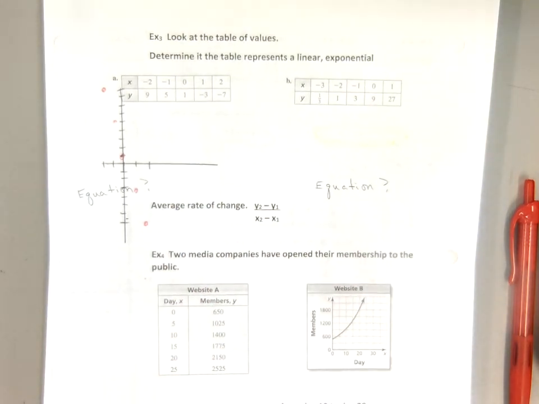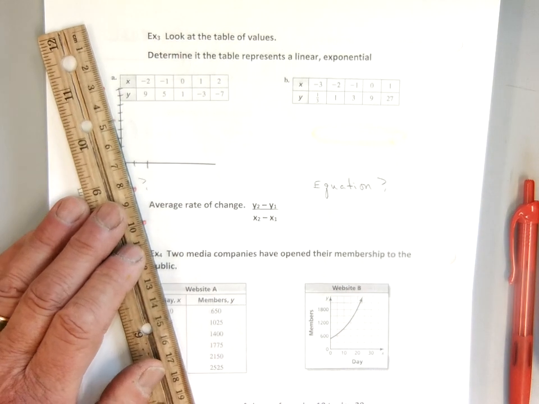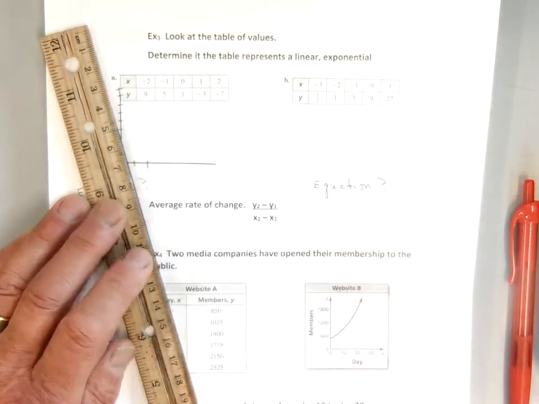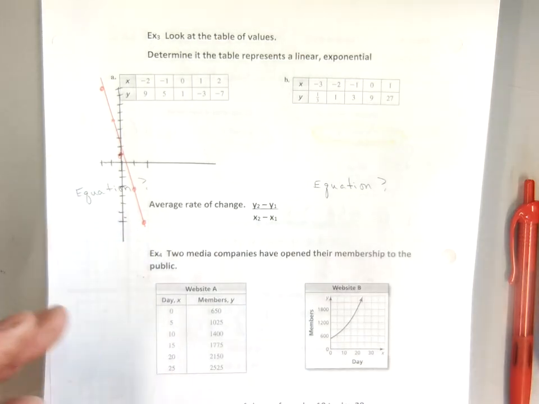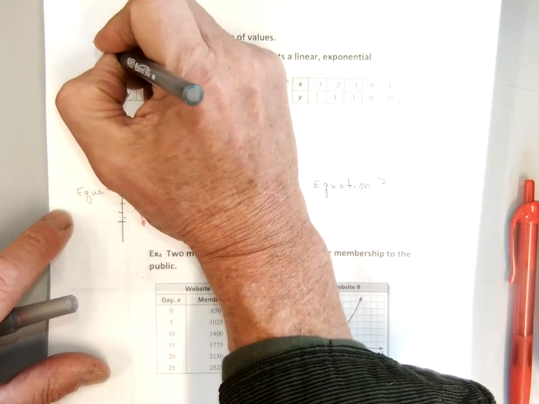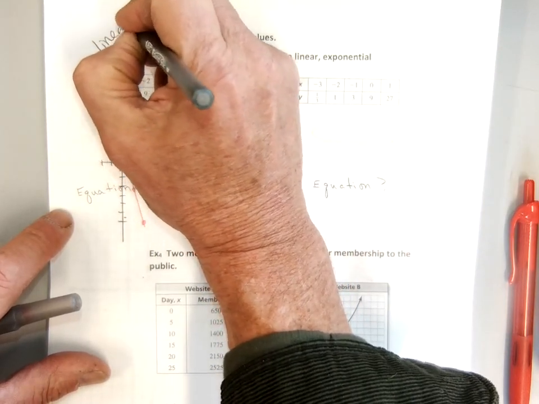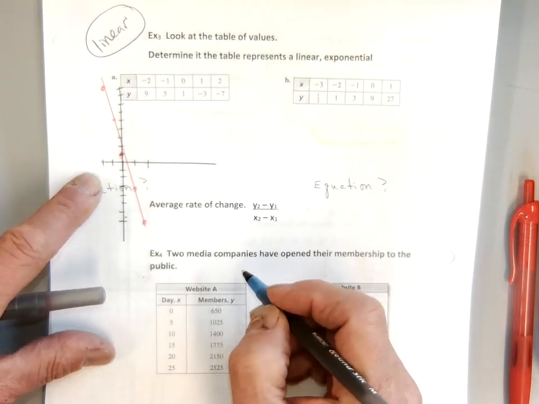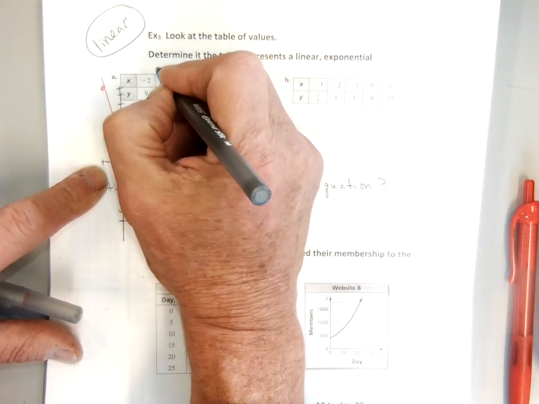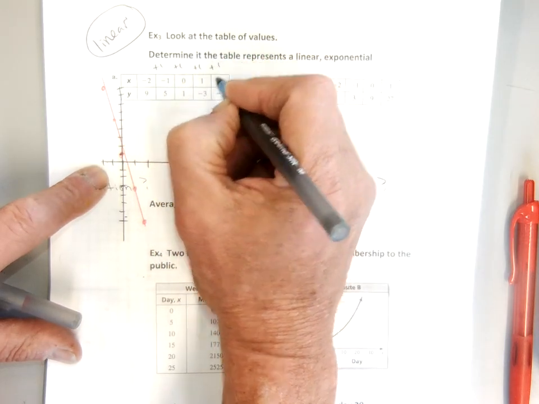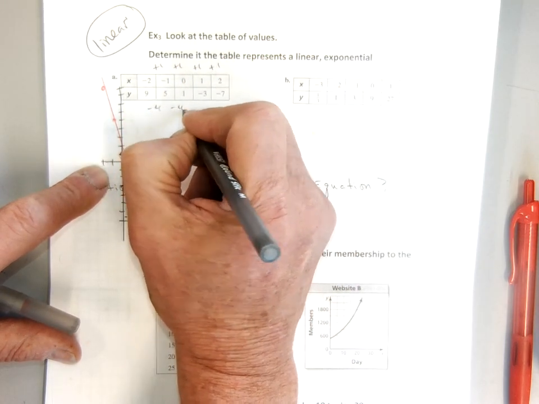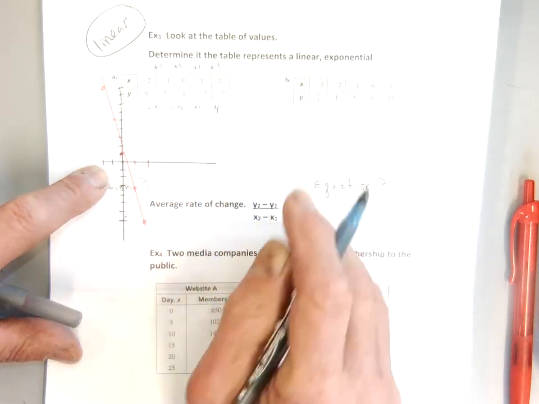Yeah, I definitely think it's linear. I definitely think this is linear. Okay. I would agree, linear. Now, another way from a chart is to see what's going on. It goes up by 1, up by 1, up by 1, up by 1. It goes down by 4, down by 4, down by 4, down by 4.